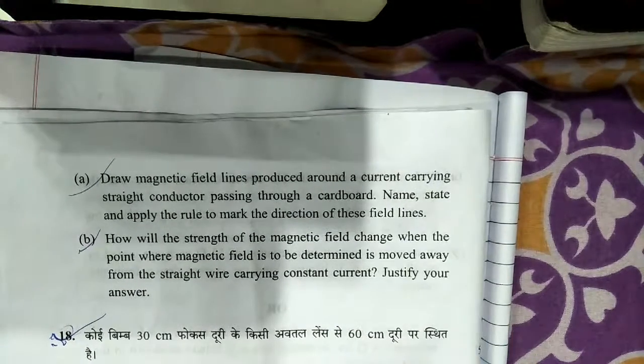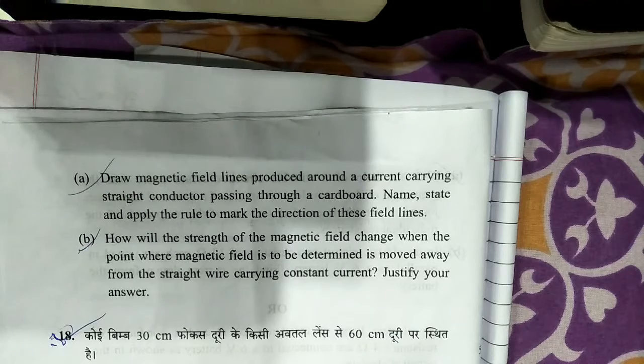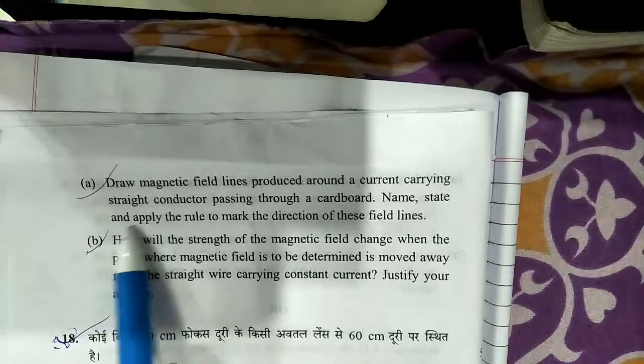State that whenever we imagine holding a current carrying straight conductor in our right hand, and if our thumb points towards the direction of the current, then the fingers wrapped around the straight conductor would tell the direction of the magnetic field lines, and then we have to apply the rule.